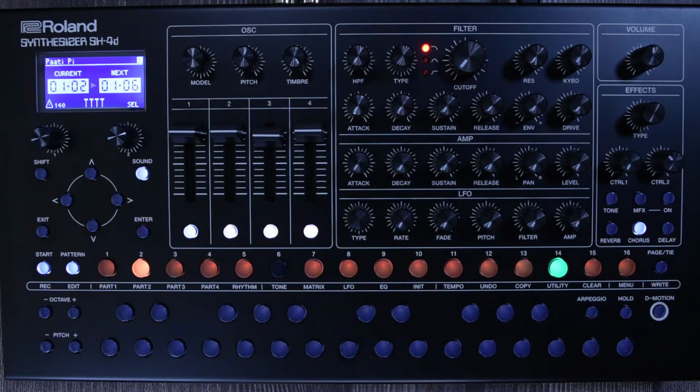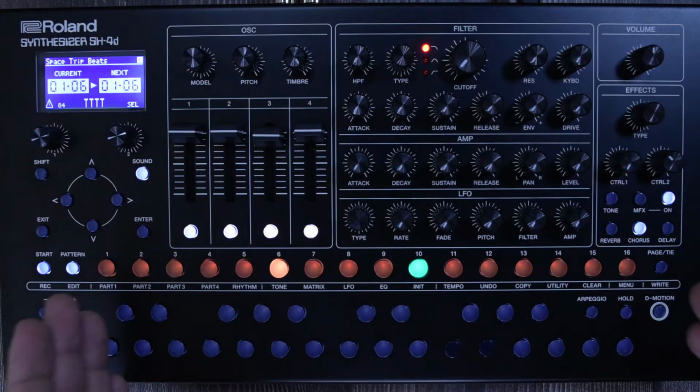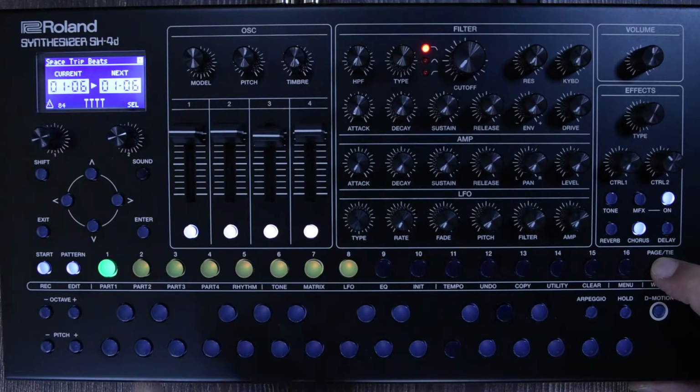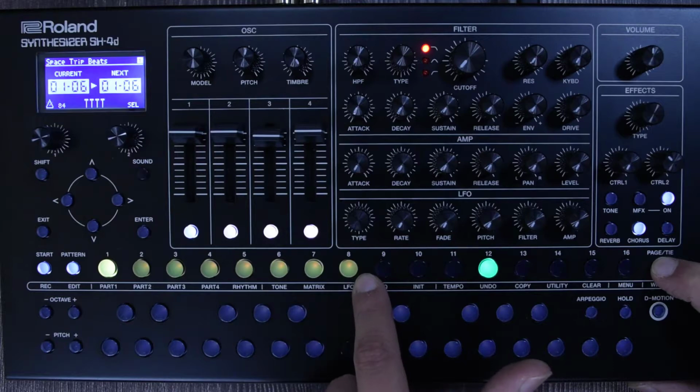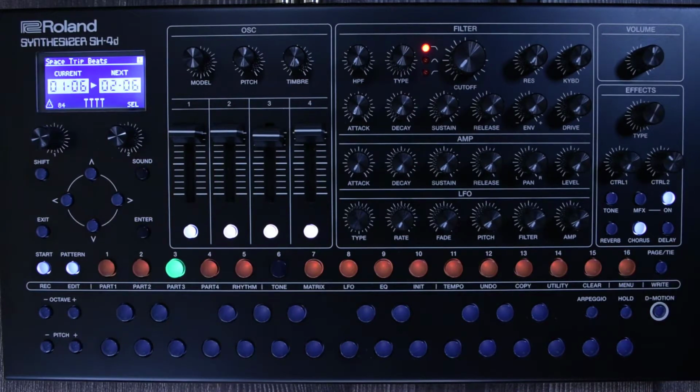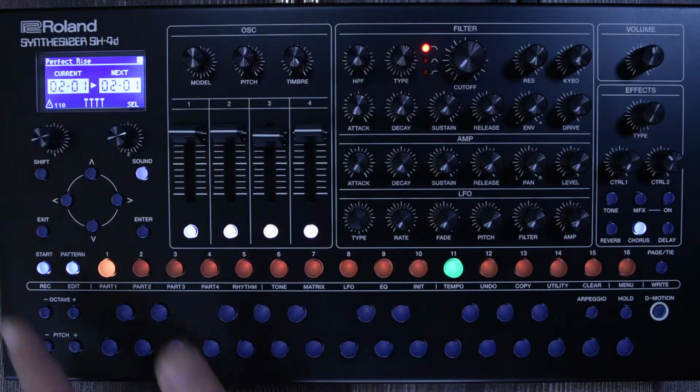Now remember that you can do 8 banks, right? 16 patterns on each bank. By going to the page and the tie, holding it, you can change the different banks. So you have 8. Maybe I want to go to bank number 2. When you release the page tie, now we are entering pattern number 1 of bank number 2.